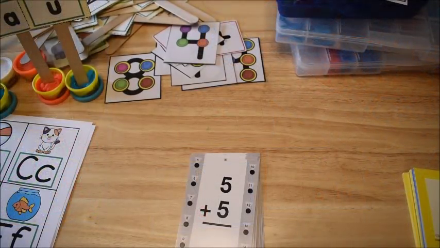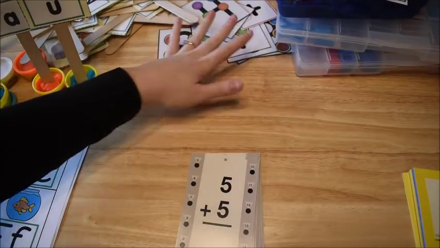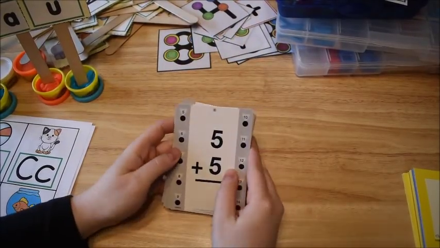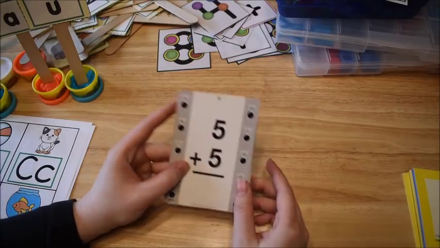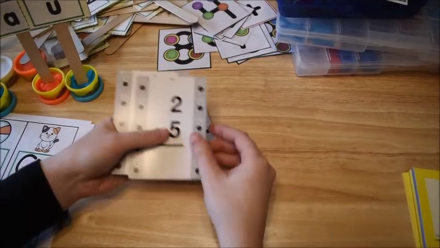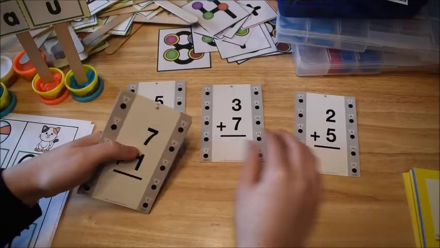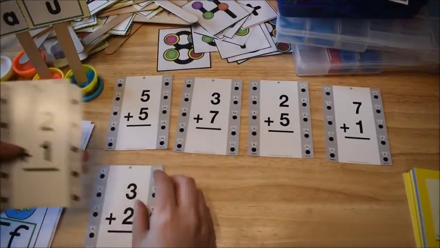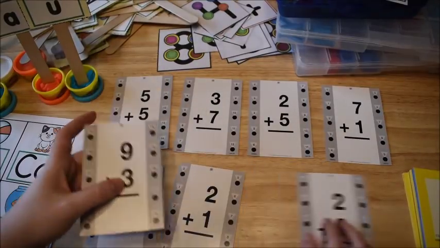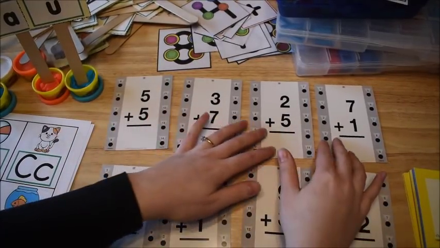Okay, the 4th way we use flashcards is for games. So I'm just going to show you one game. There's a million different flashcard games, and you can go out there and search online and find flashcard games, but I'm going to show you one that we like to do. So I'm going to lay out these flashcards here like so, and then I'm going to show you what we do.